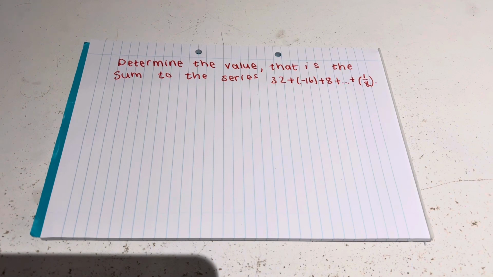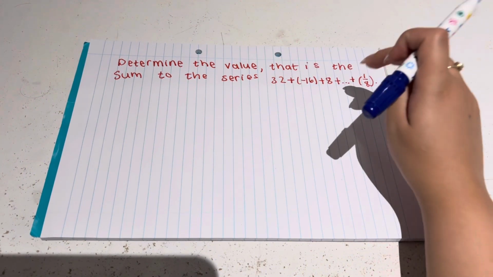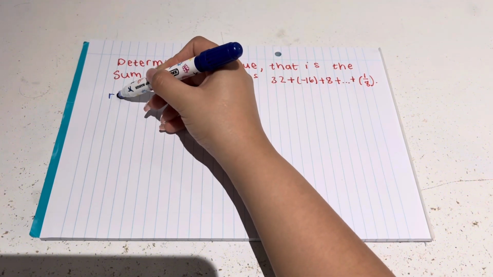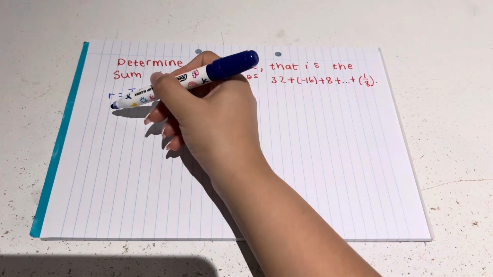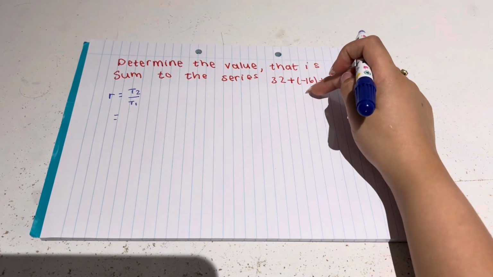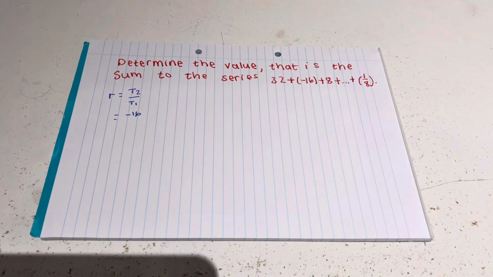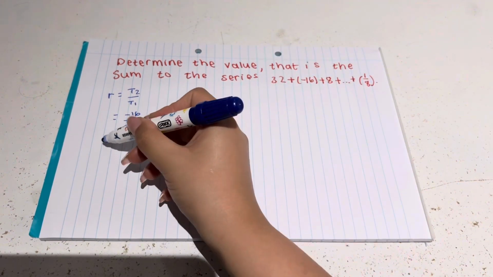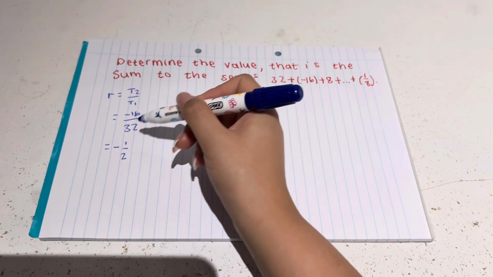Let's start to establish what type of series this is. I can see there's clearly no constant difference, so let's evaluate a constant ratio. Ratio is equal to term 2 divided by term 1. Term 2 is negative 16, and term 1 is 32. Simplifying that gives us negative 1 over 2.